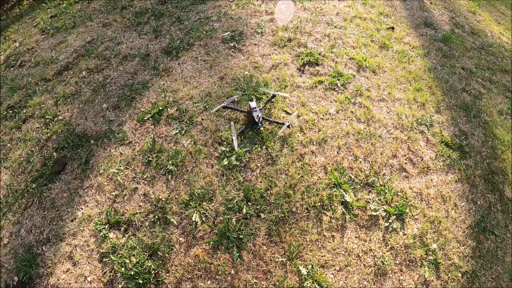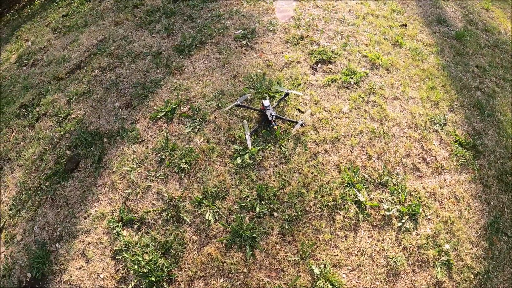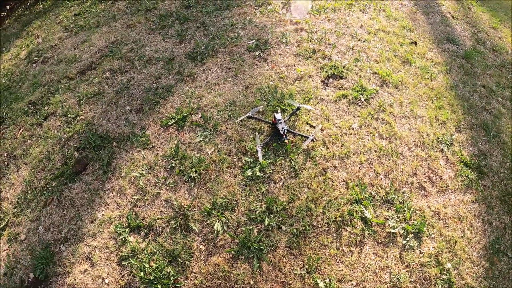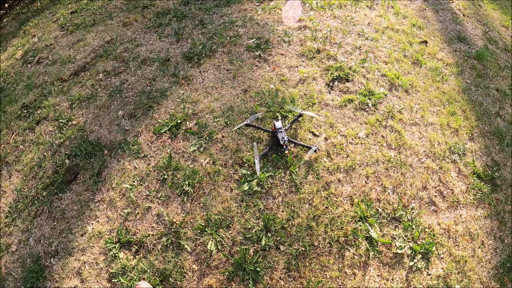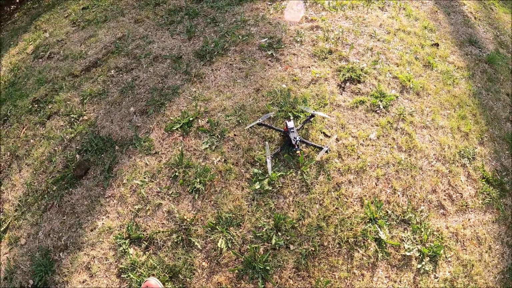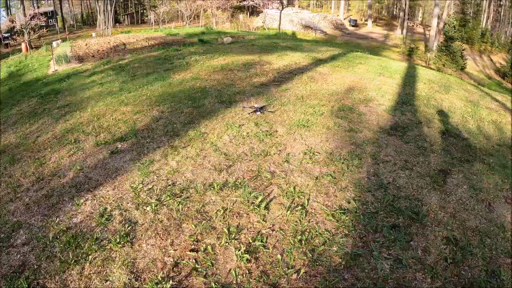So what we're actually going to do next is put my FPV headset on and fly it significantly fast and see if I can do some flips, rolls, stuff like that, and see how it reacts. So we're going to arm it.